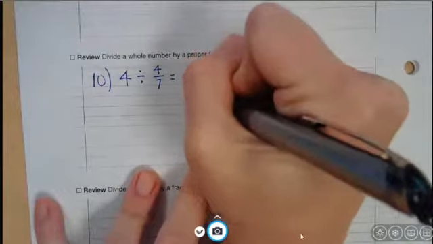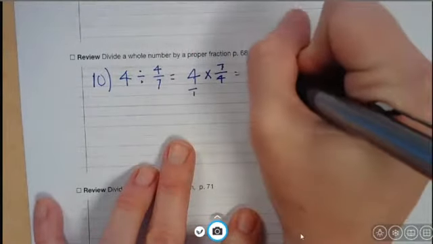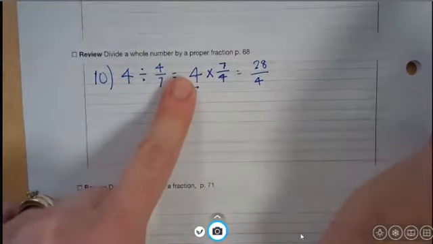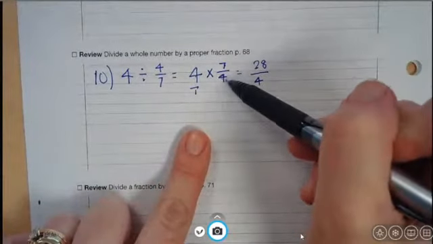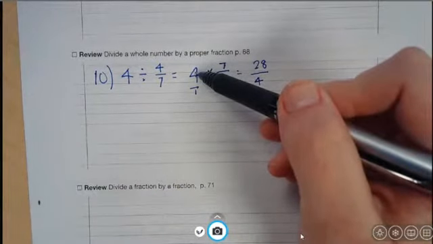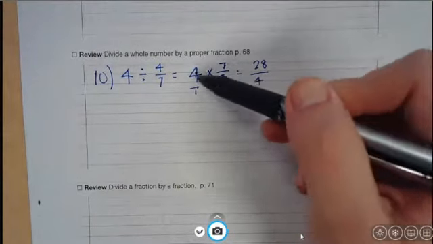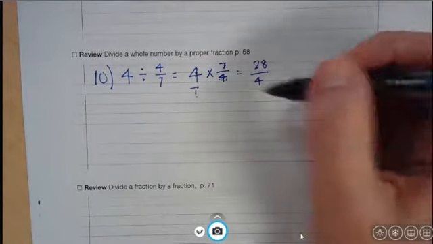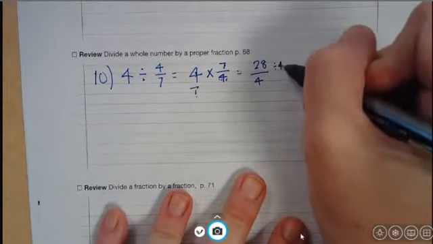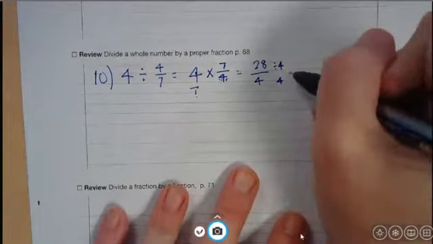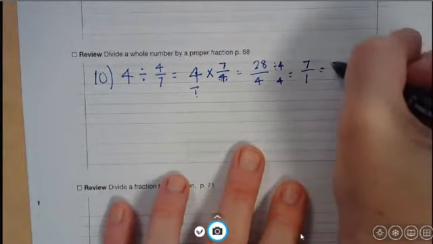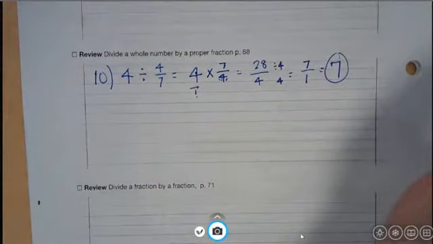I put the 4/1, and I get 4 times 7 is 28, and 1 times 4 is 4. So you had the option, you could have simplified right here and reduced these 4 and the 4. To reduce, one has to be the numerator and one would have to be the denominator, either in the same fraction or the opposite opposing fraction. Or you can just wait and simplify them later. So I know these can both be divided by 4. So this would equal 7 over 1, which is equal to 7. So that's dividing a whole number by a proper fraction.